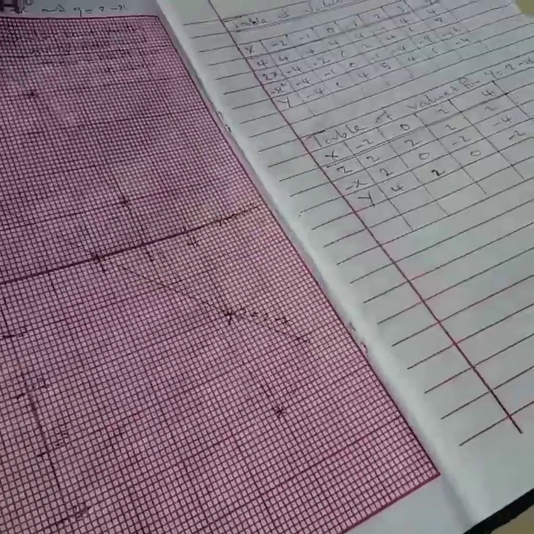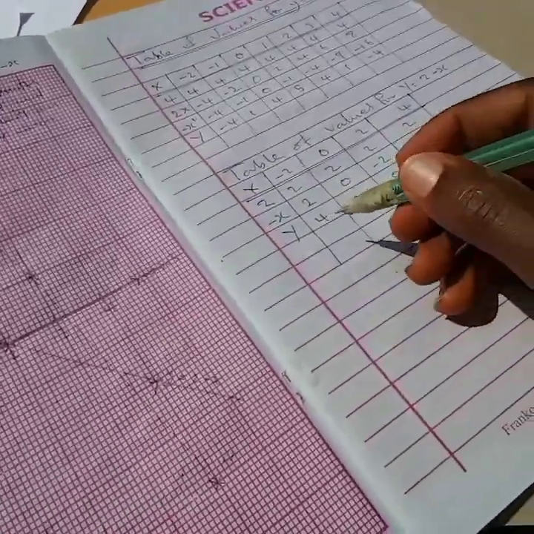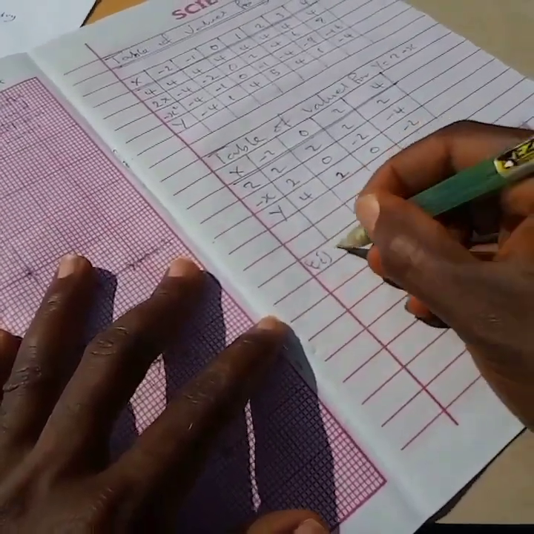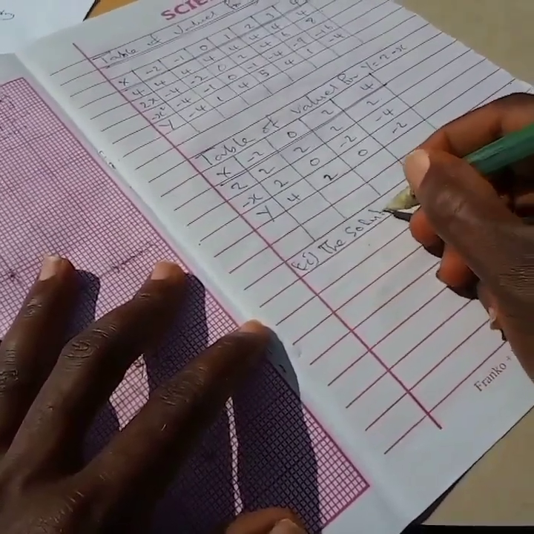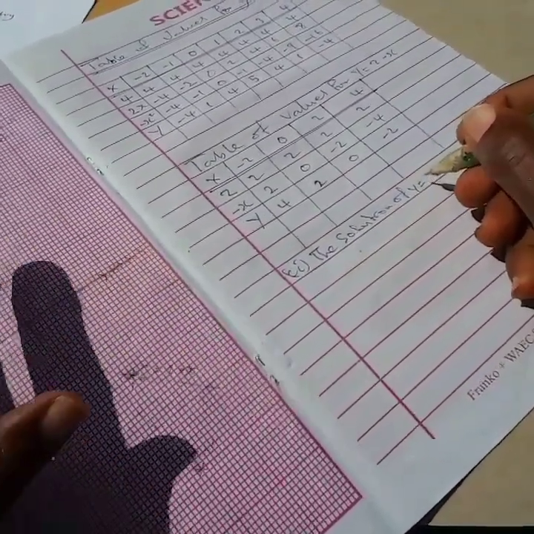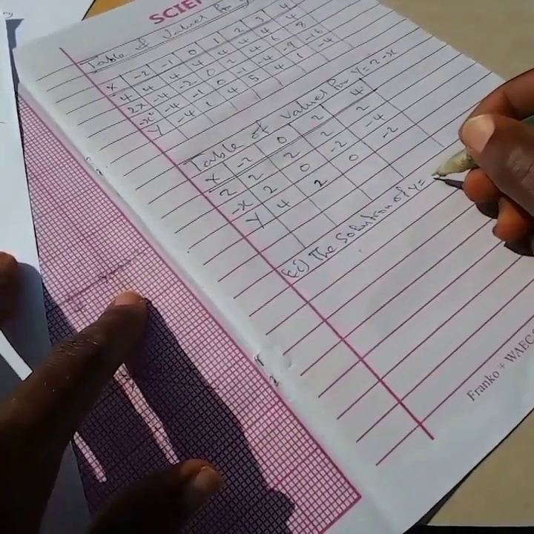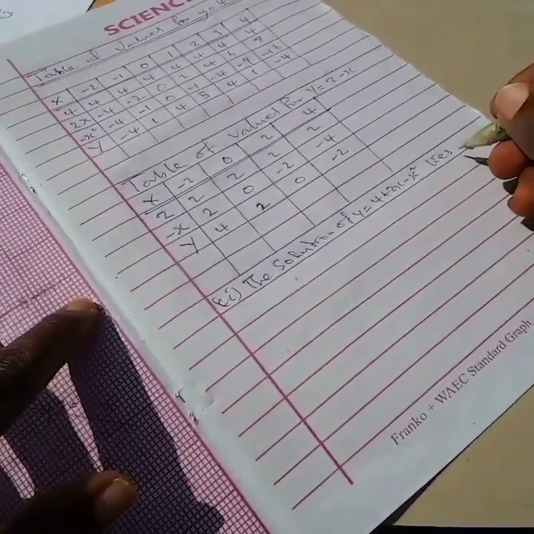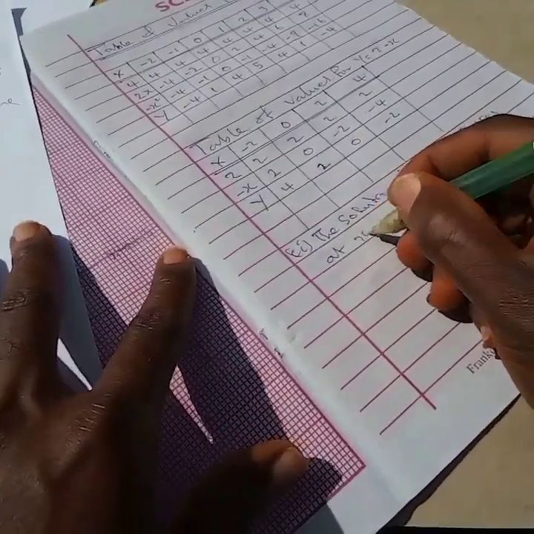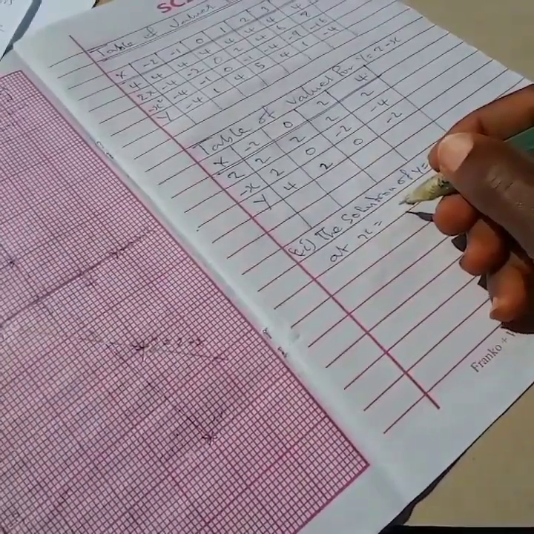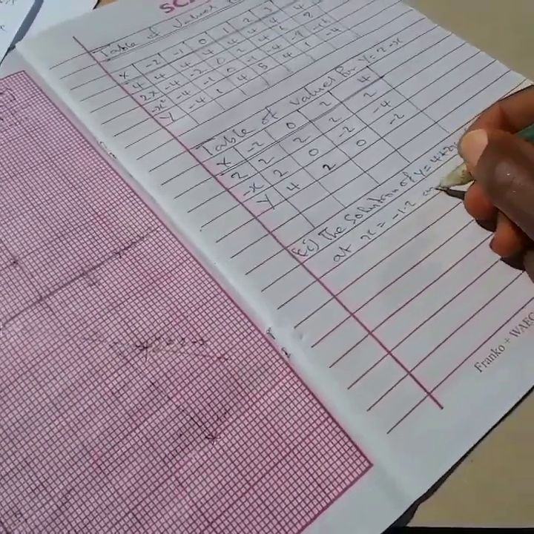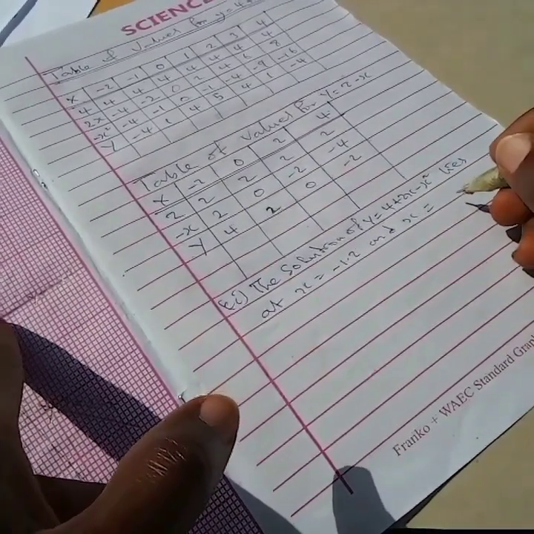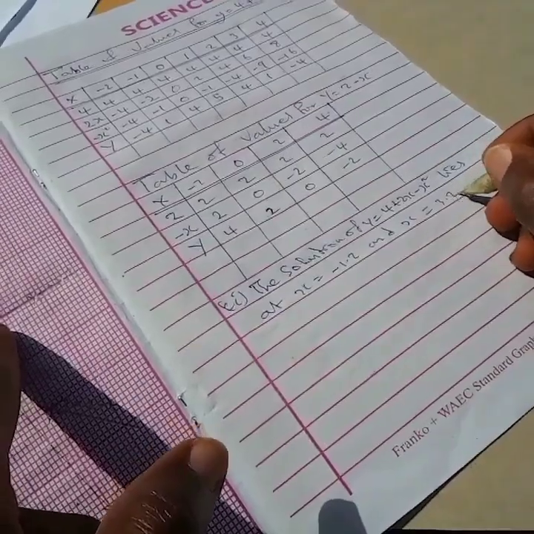So if you are answering that question, you will say the solution of y equals 4 plus 2x minus x squared lies at x equals minus 1.2, and x equals, on the positive side, 3.2 as well.